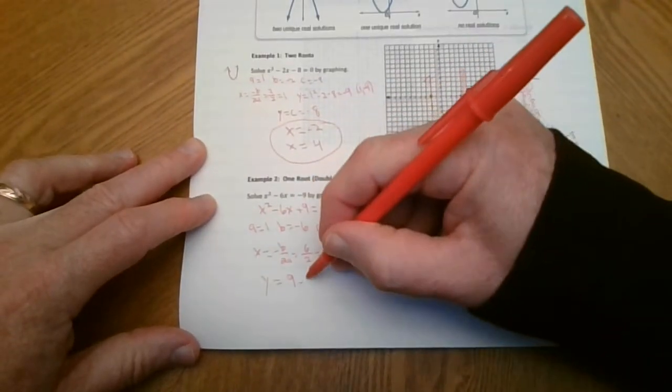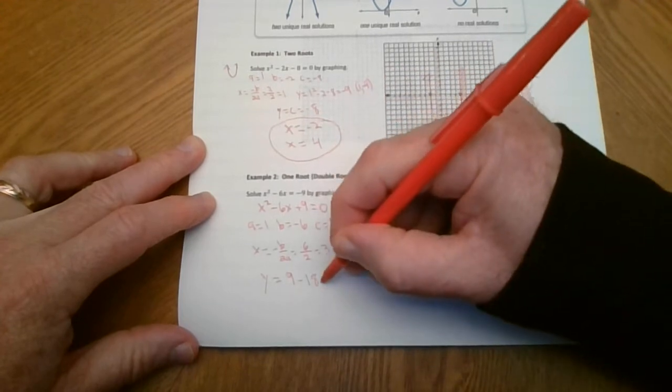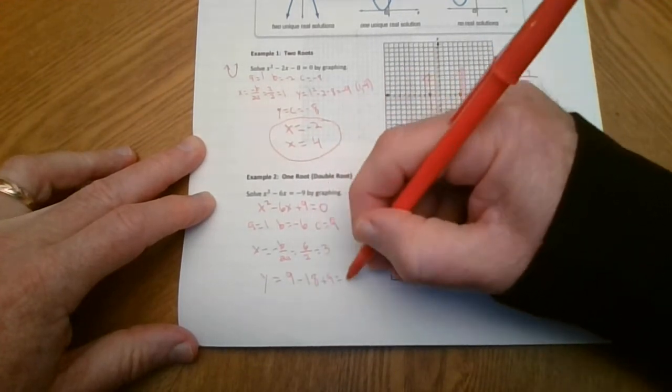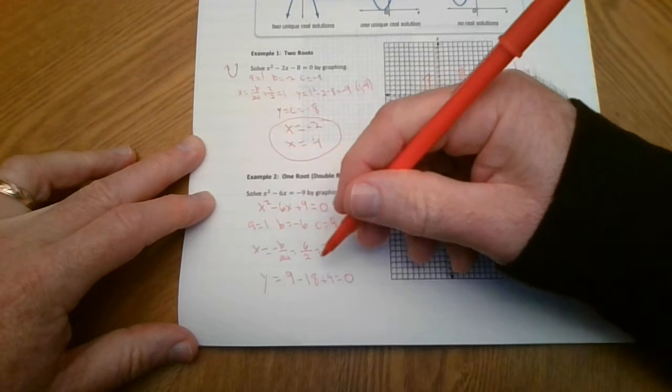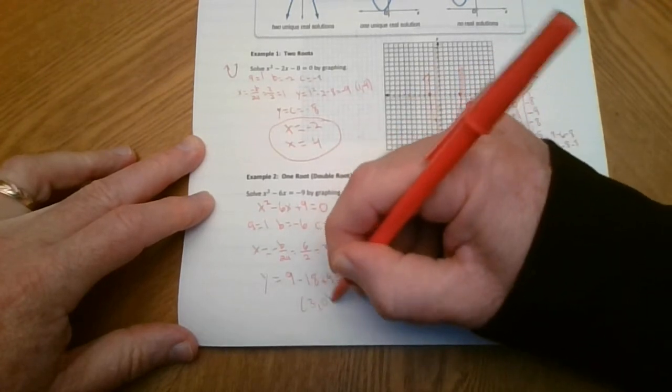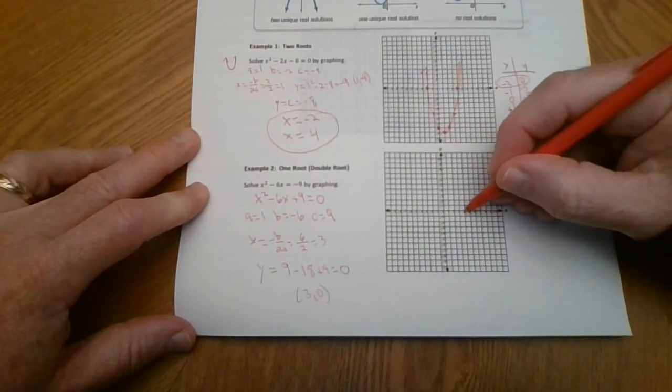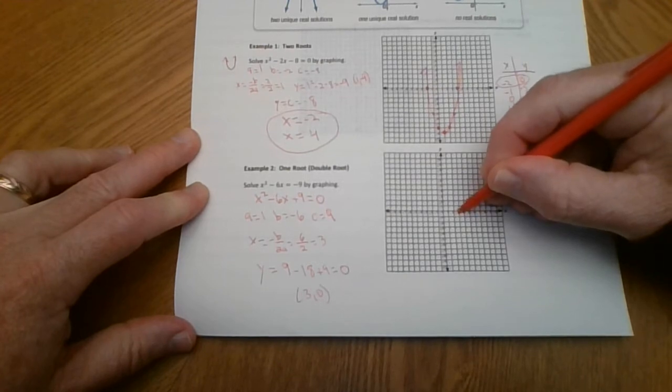6 times 3 is 18, plus 9. And conveniently, this comes out to be 0 right away. So I get the point (3, 0). So on my graph, I know I'm already on the x-intercept.